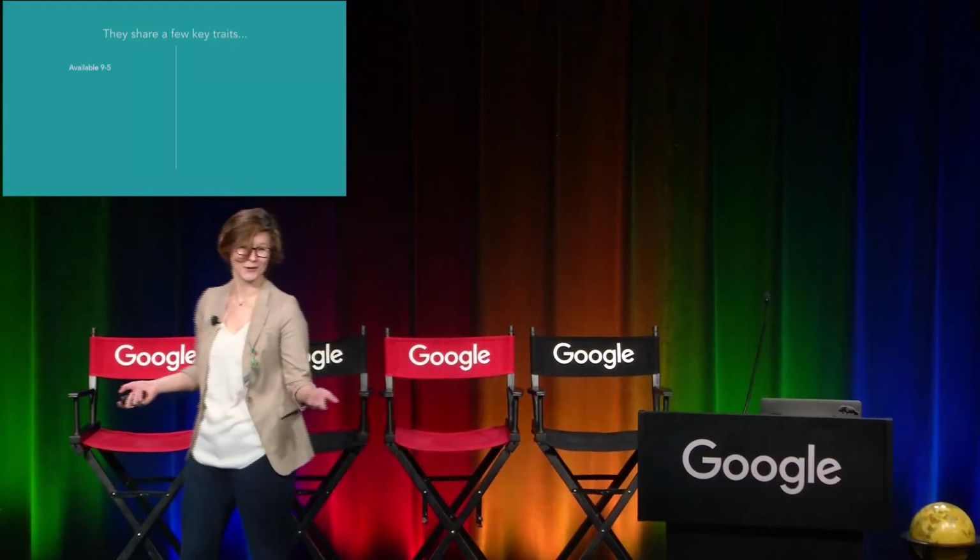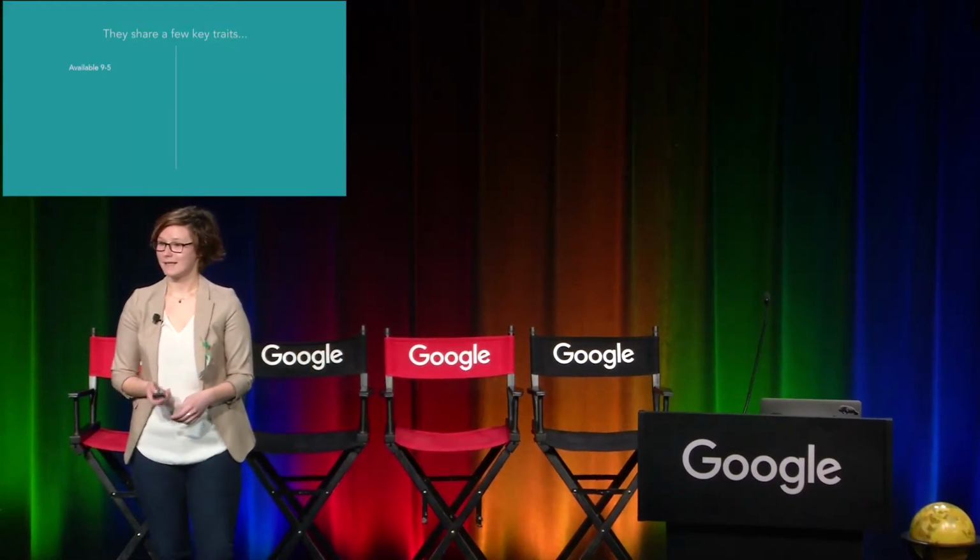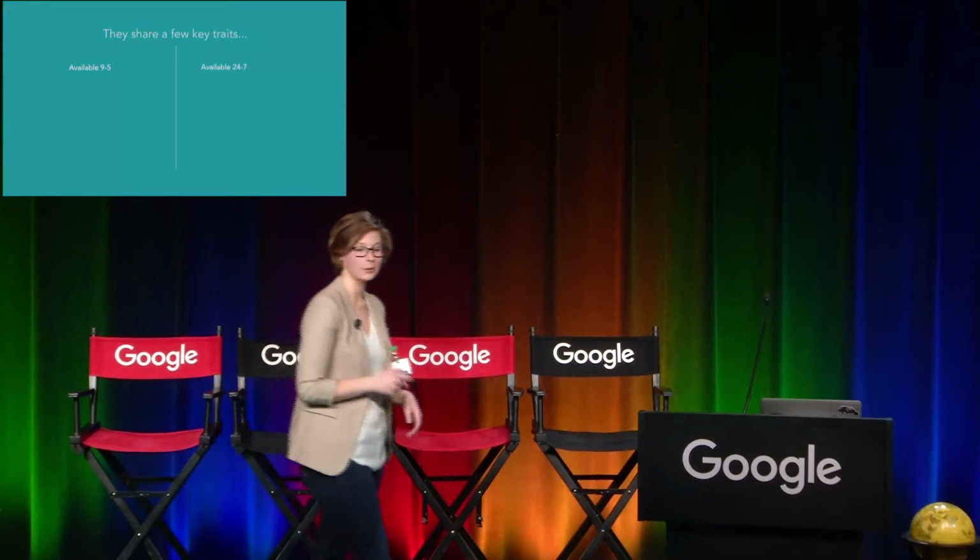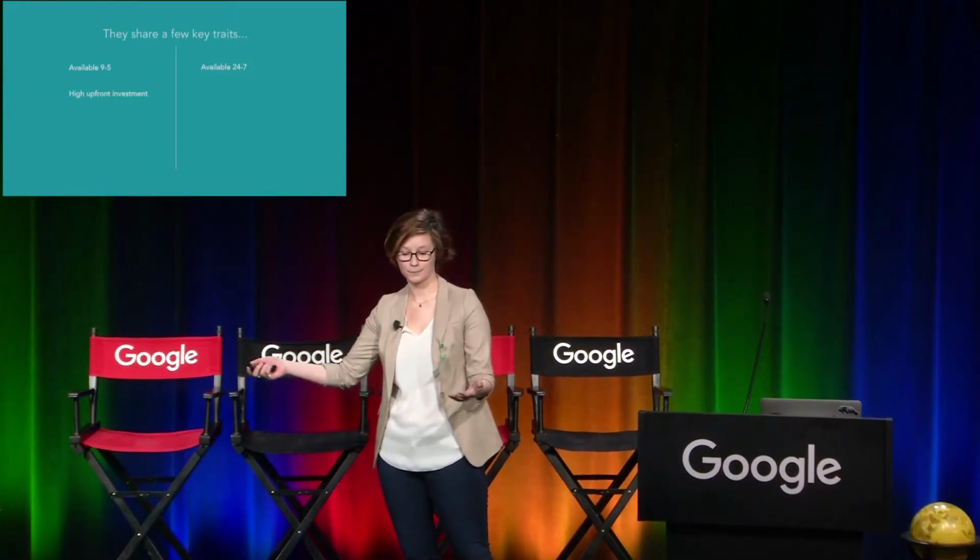So the companies that are winning today, they share a few key traits. In the past, it was okay to be available 9 to 5, right? Your workforce, it has to go home. Now the companies that win are available 24/7. In the past, it was okay to have a relatively high upfront investment that would pay off over time.